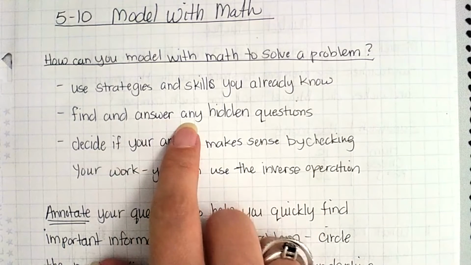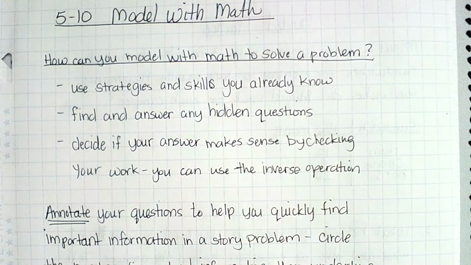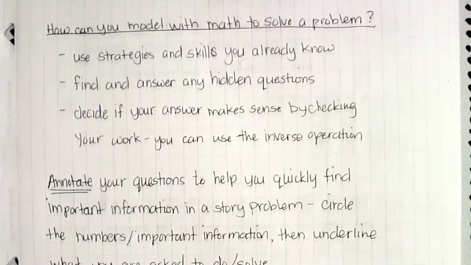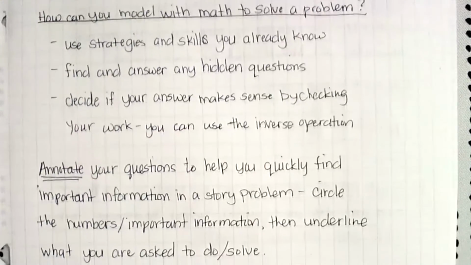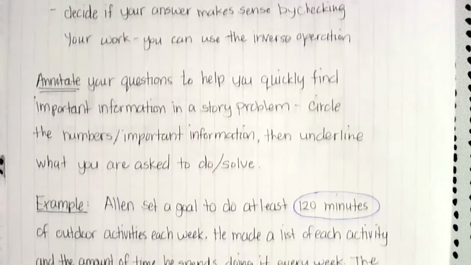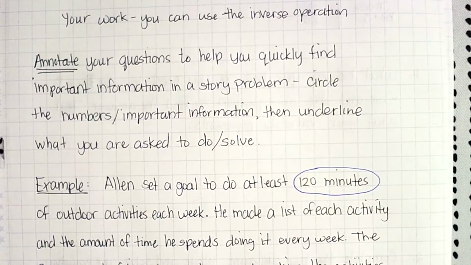You can find and answer any hidden questions. This is very important because if you come across a question, just like this last one that we talked about in the video, there are a lot of hidden questions, little pieces of things that you need to find out first before you can solve the whole question. Then you need to decide if your answer makes sense. And you can do this by checking your work or using the inverse operation in order to double check and see if you find yourself back at your original number. Now, you can also annotate your questions, which is a thing that I've talked about with you guys a lot.